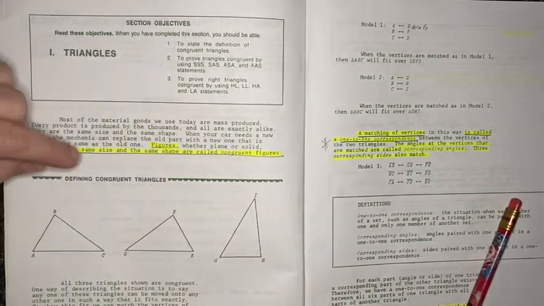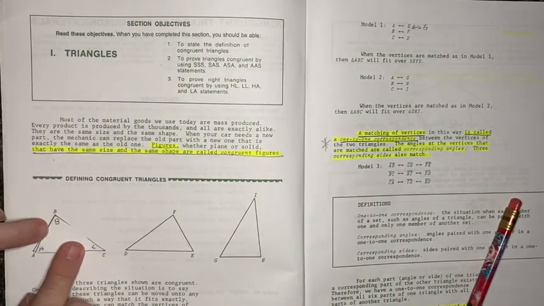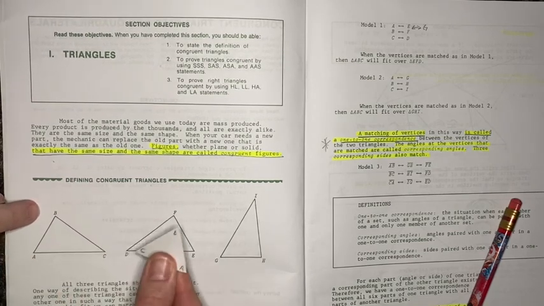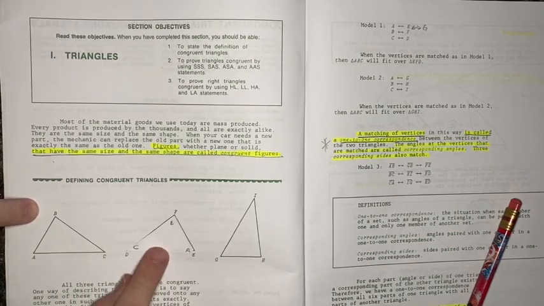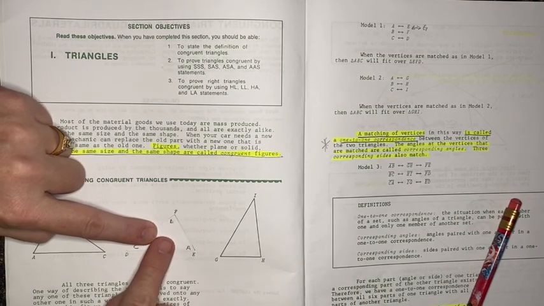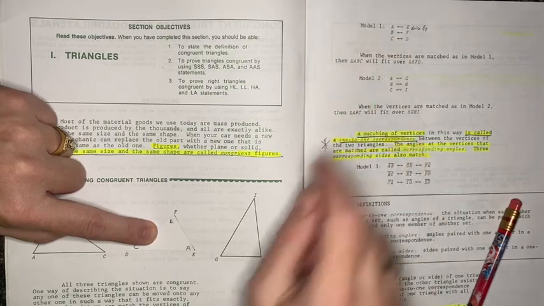All right, if we go back to our original triangle and we look at B, it says that B and F are corresponding vertices, and we can flip our triangle over and see that that's true, right? B and F correspond.